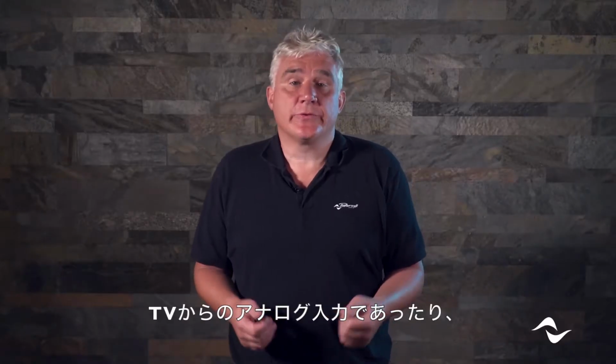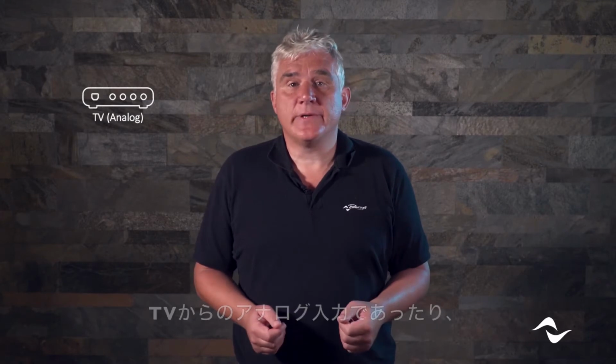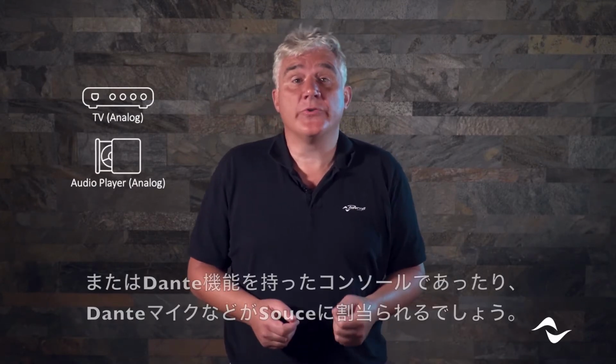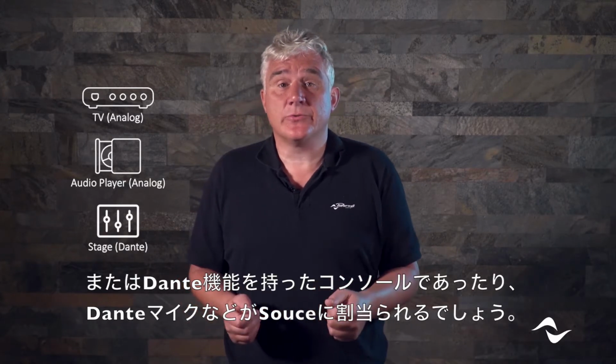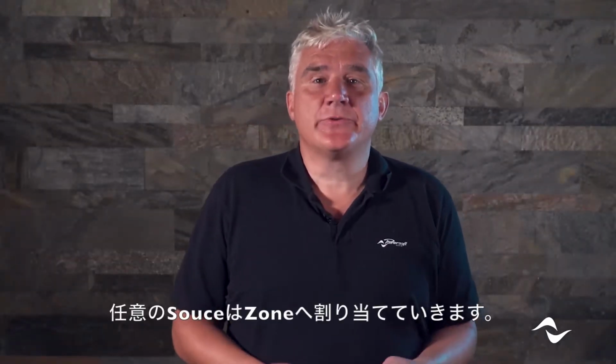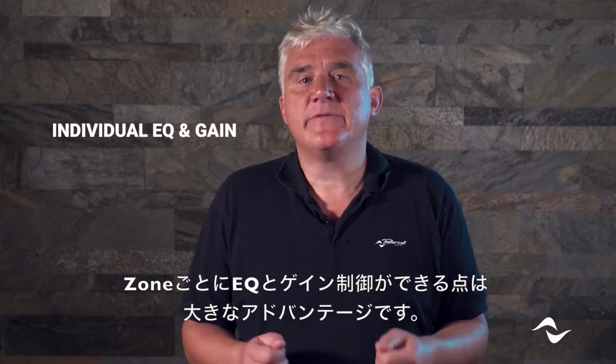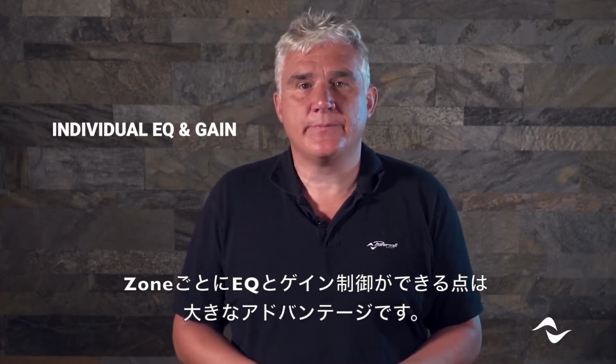We can create a source, for example, a TV or satellite audio feed, analog stereo source, like a BGM player, or a Dante-enabled audio mixing console or a Dante microphone. We can add a combination of sources to a zone in combination with the loudspeakers which are part of this zone. The advantage of these systems is that we have individual EQ and gain for each of those zones.